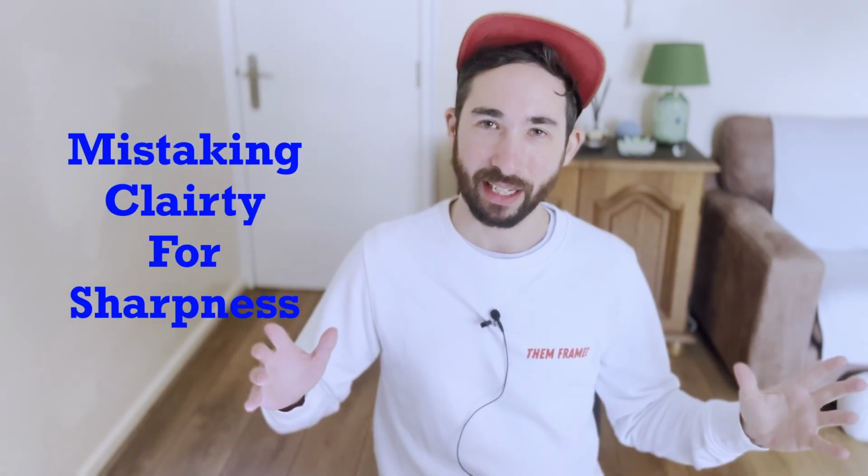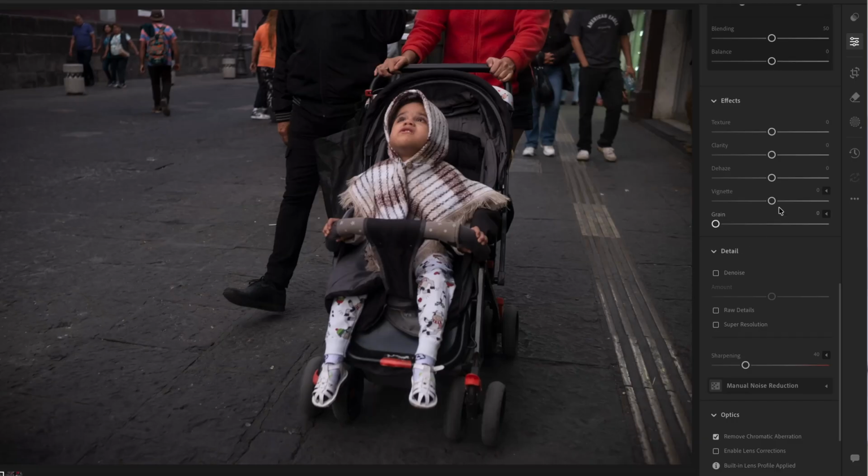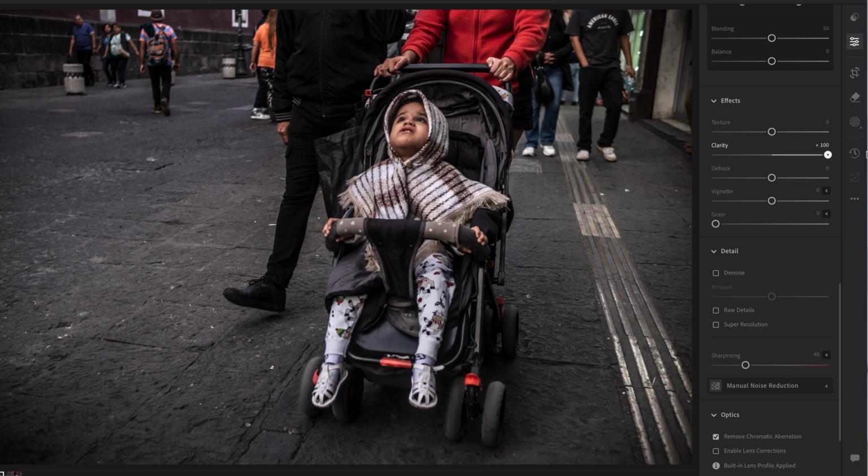The next one is mistaking clarity for sharpness. Now, this is one I see an awful lot when people have taken a soft image. If it's slightly out of focus, they think, I know, I'll just pump up the clarity and that'll mask that this image is soft and slightly out of focus. But that's just not true.